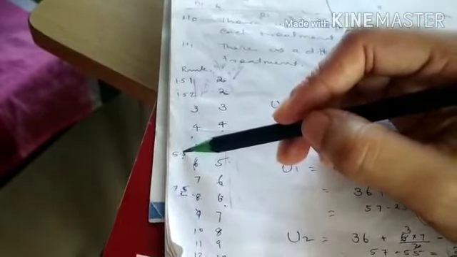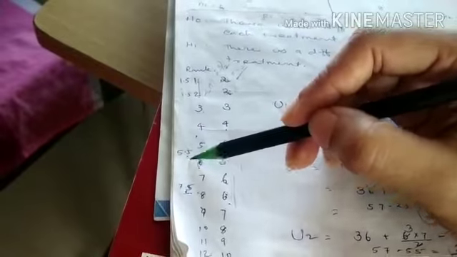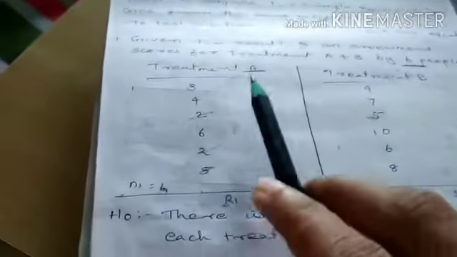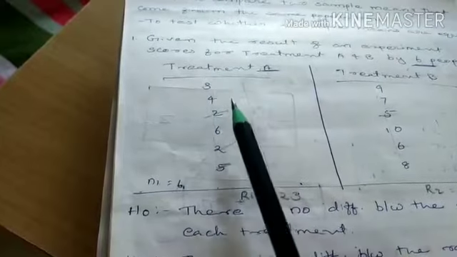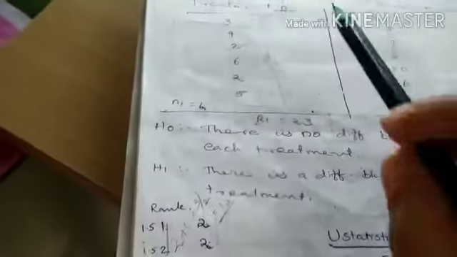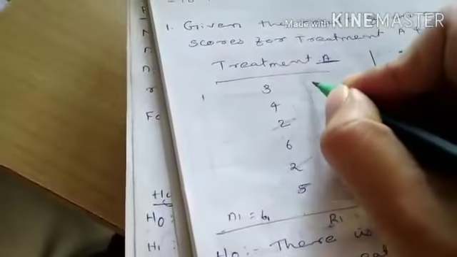Now you have to mark that rank alongside your values. Here my first element is 3. The rank of 3 is 3 itself, so I am writing 3 here. For 4 the rank is 4 itself, writing that here.